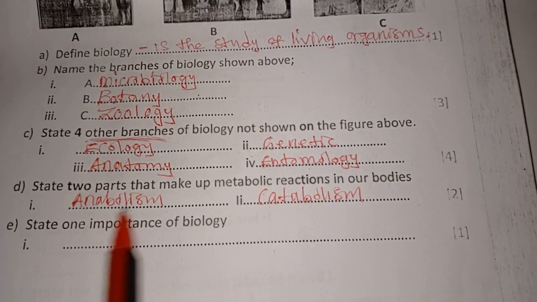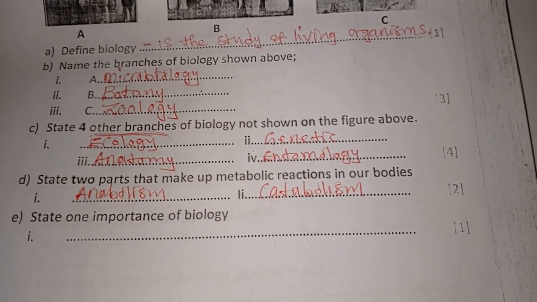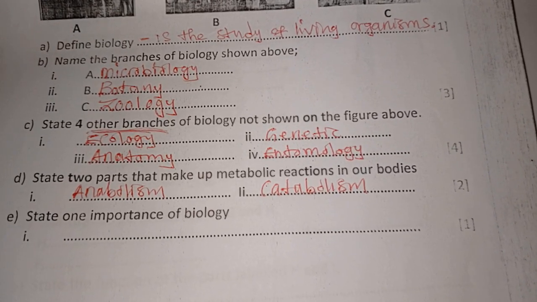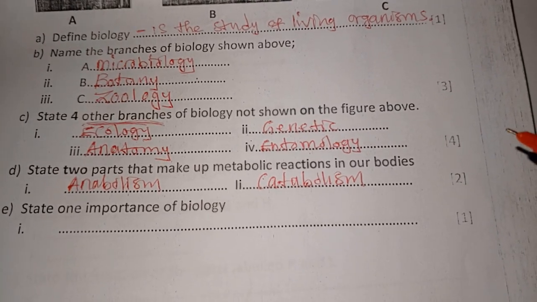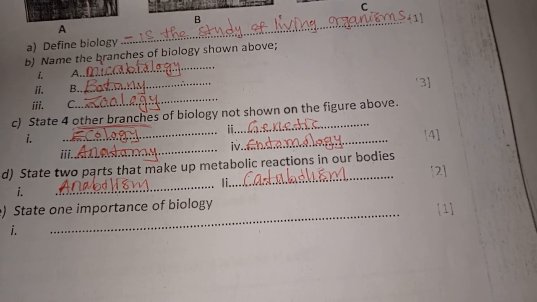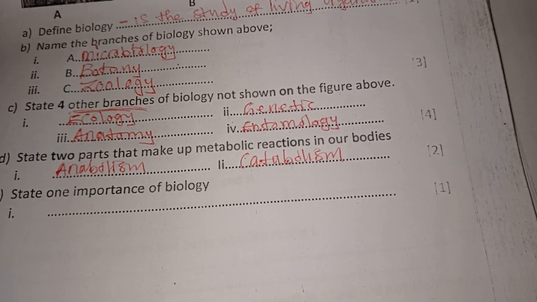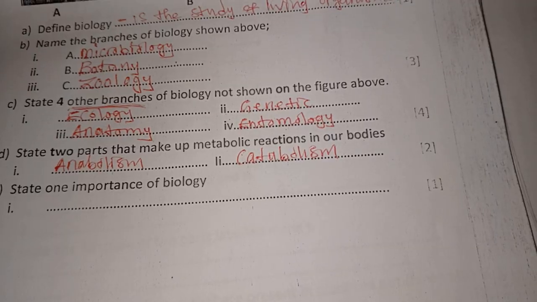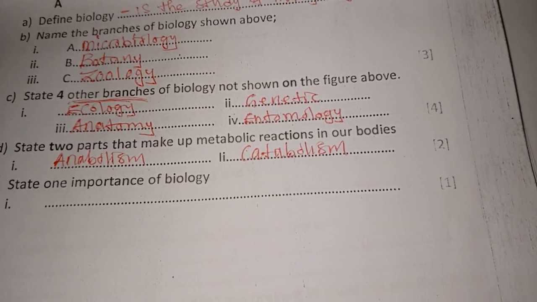Now, anabolism has to do with building up, like photosynthesis. You understand that a plant manufactures glucose using water and carbon dioxide in the presence of sunlight and chlorophyll. So small molecules of water and carbon dioxide combine to form large molecules of glucose.